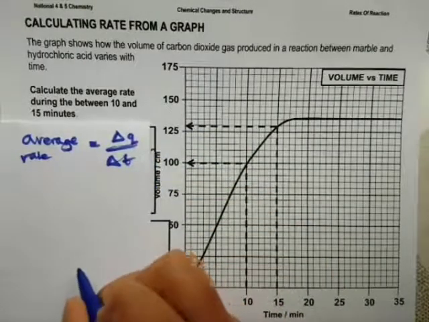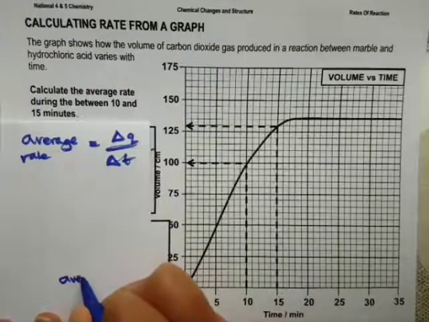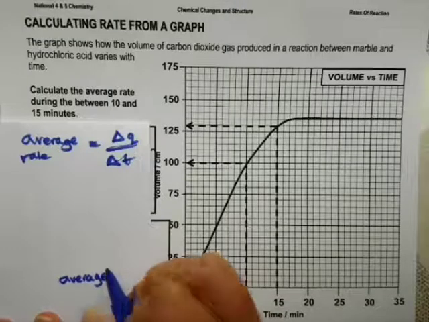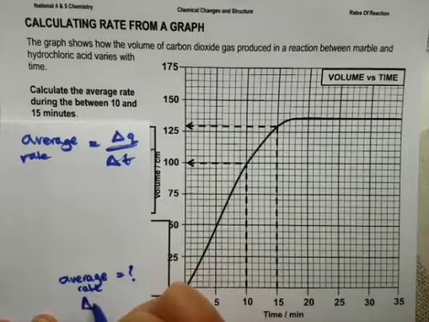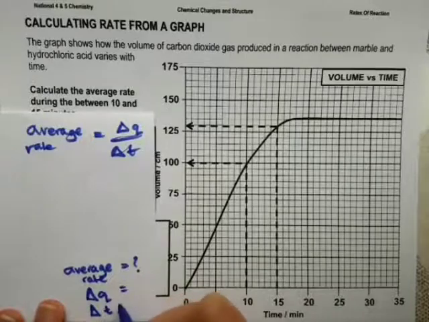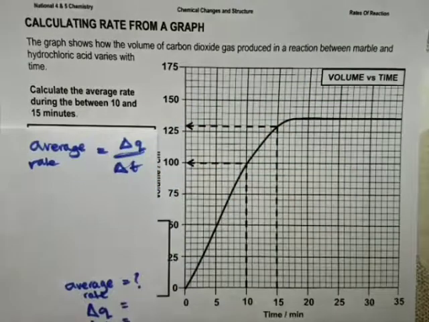And then you're going to use the information in the graph to work out what the change in quantity is and what the change in time is that you need to put into this equation. So average rate is what we're looking for. Change in quantity, you're going to have to work out from the graph, and change in time, you also have to work out from the graph or from the question. So we're going from 10 to 15 minutes, so you need to work out what time interval that is. Okay, give that a go yourself, and then I'm going to quickly run through the answer. So make sure you've paused the video.